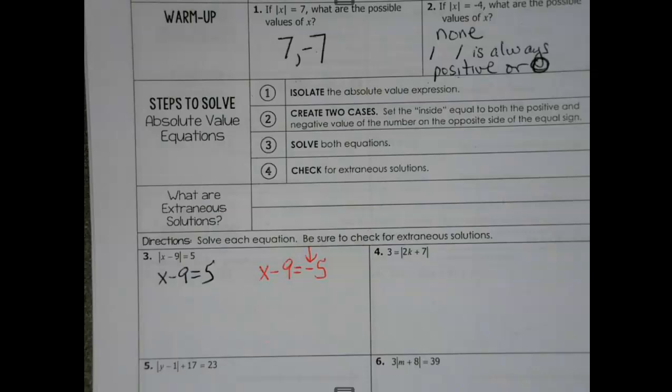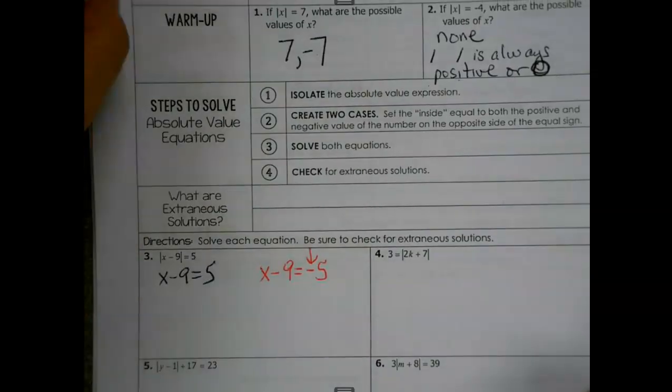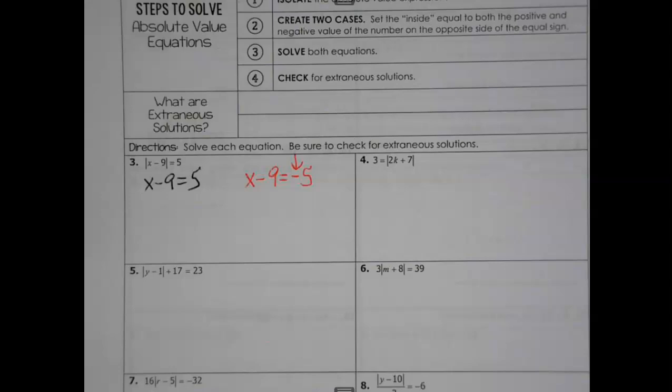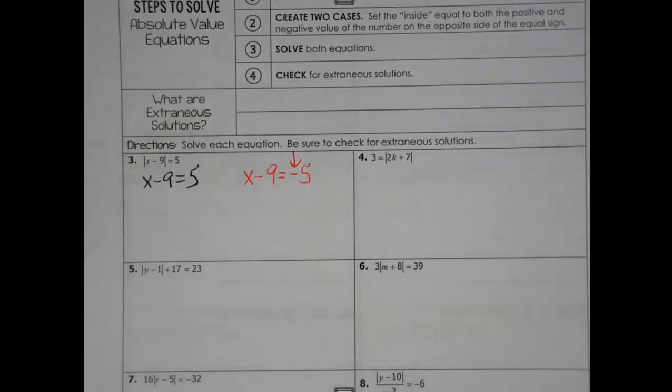Now here's the thing with that. Let me move this up a little bit here. We don't change what's inside the absolute value. So we don't make it like x plus 9 or something. That wouldn't work. But once we do that, we just solve the two little mini equations and we're done.